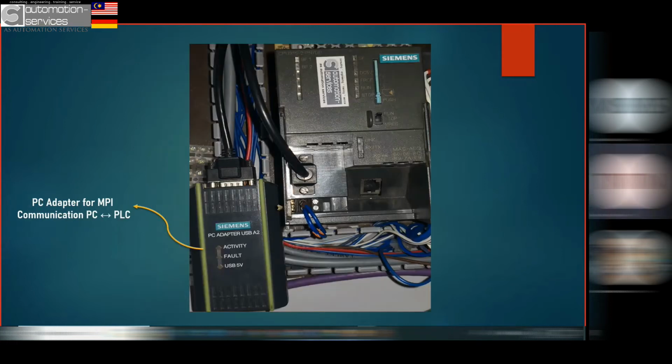Then this is for the communication. We have a PC adapter. One question? Yes. I want to ask about system fault, but maybe later. Okay, no problem. Any question now you can ask me, because it's just one-to-one, right?